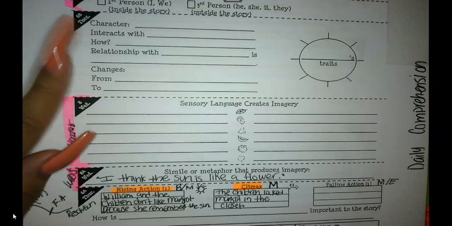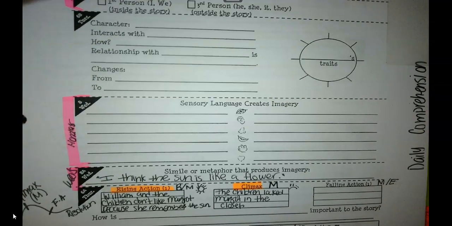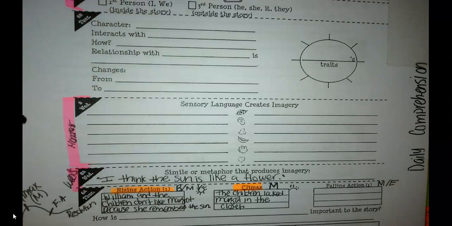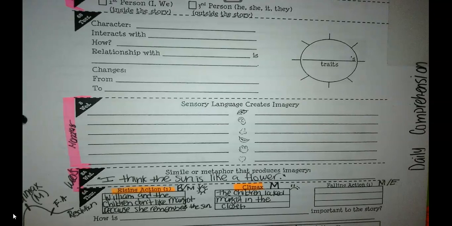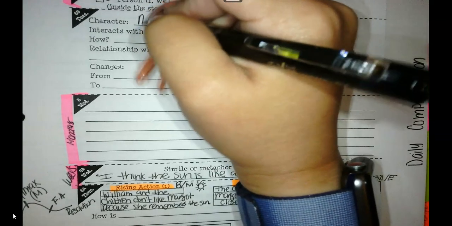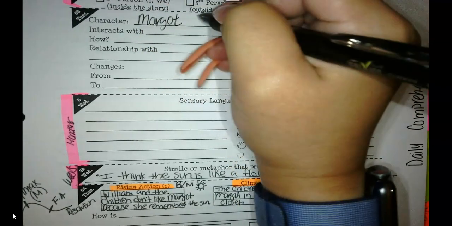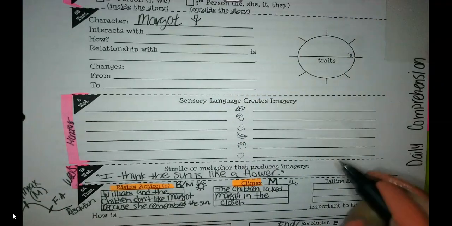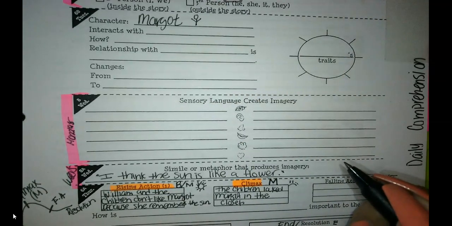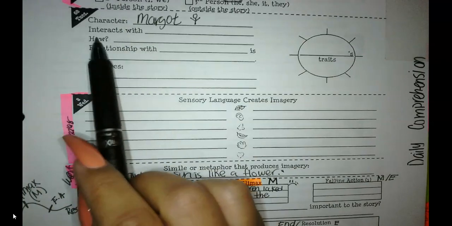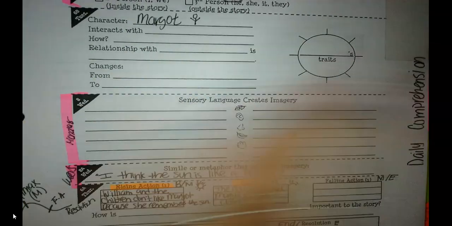Okay. I want you to go to the section that says Tuesday. So we're in the same story, page number 9, and we're going to go where it says character. Who's my main character, boys and girls? Who do we hear a lot from? Margot, right? So let's go ahead and write here Margot. So she's my character. I'm going to write a little character sign for her. Who does she interact with? Can we say she interacts with her parents? That means that we know what's happening with our parents? We don't, right? We don't hear from them at all.